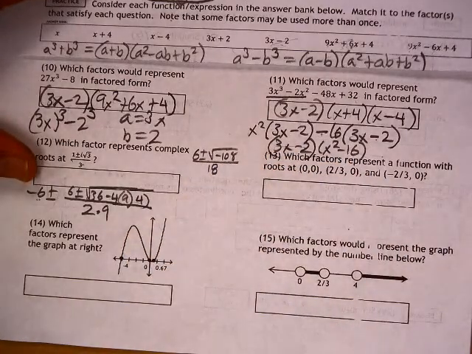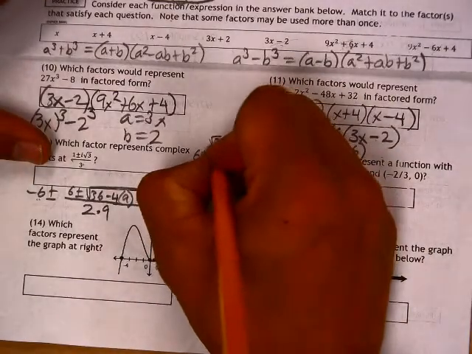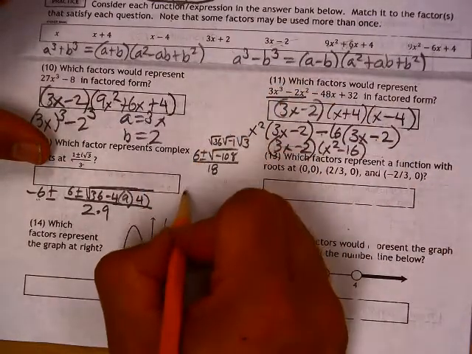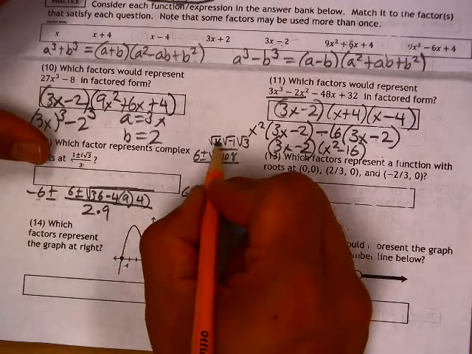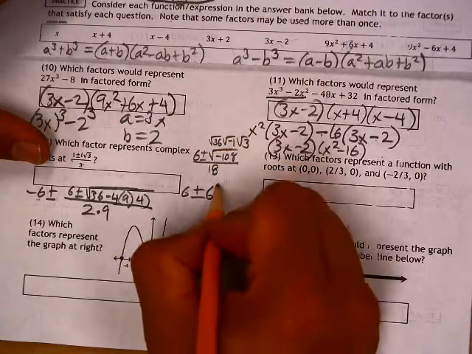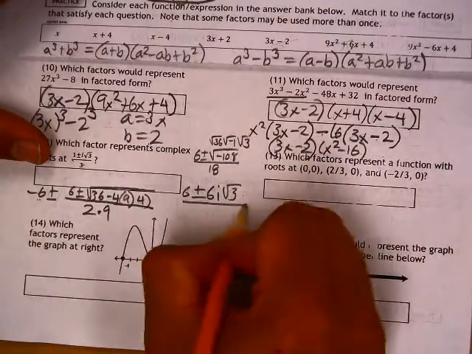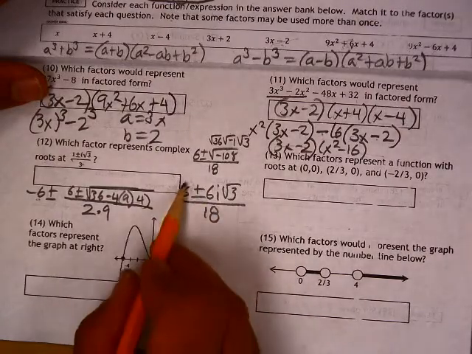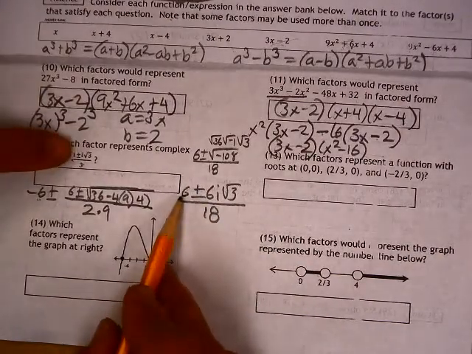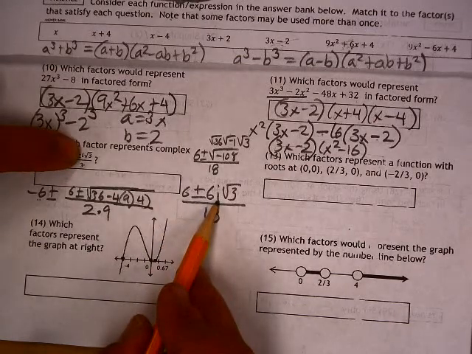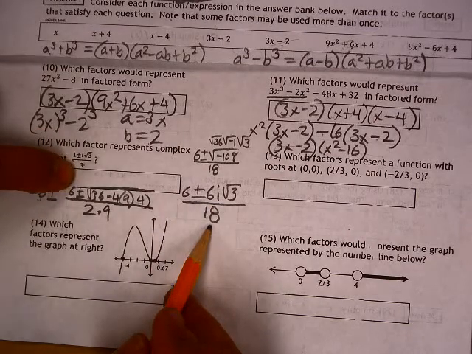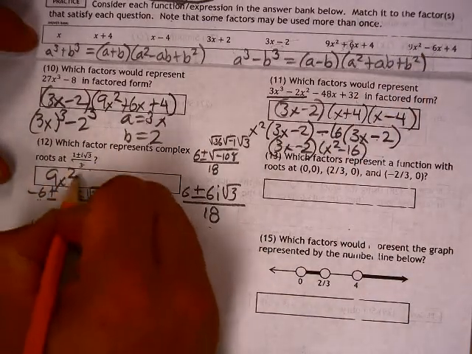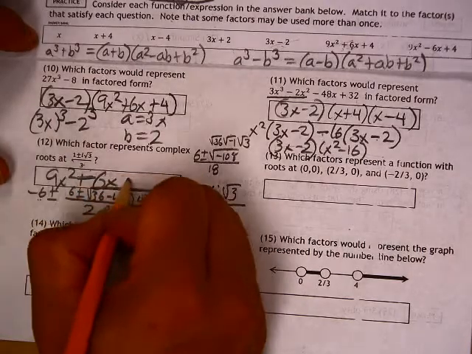This square root of negative 108 is the same as the square root of 36, the square root of negative 1, the square root of 3. So the answer is 6 plus or minus 6i square root of 3 all over 18. If I divide everything by 6, that gives me the 1, the i, and 3, dividing everything by 6. So this is the factor that represents this one, 9x squared minus 6x plus 4.